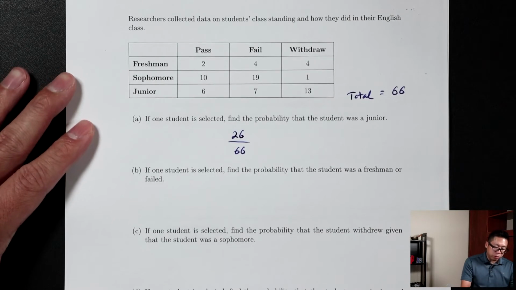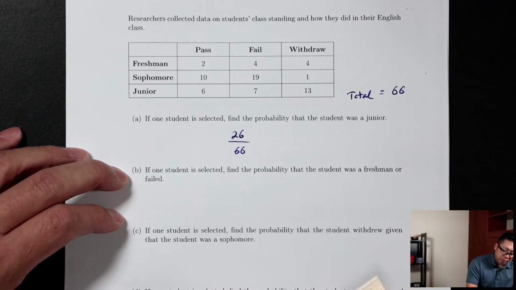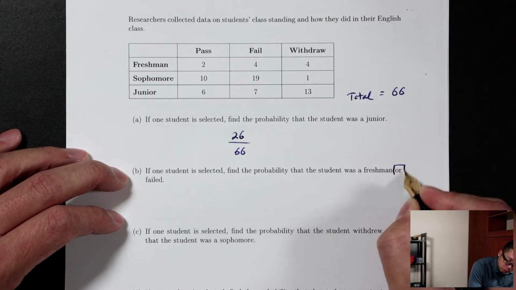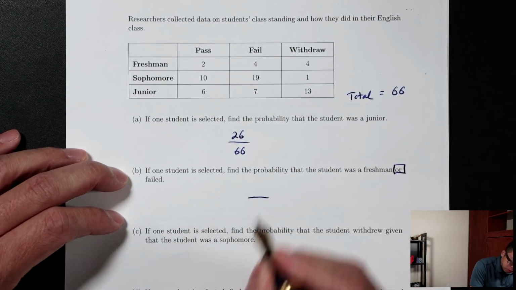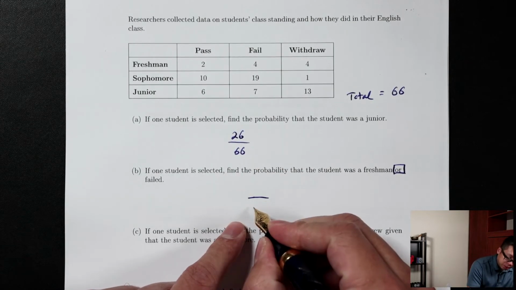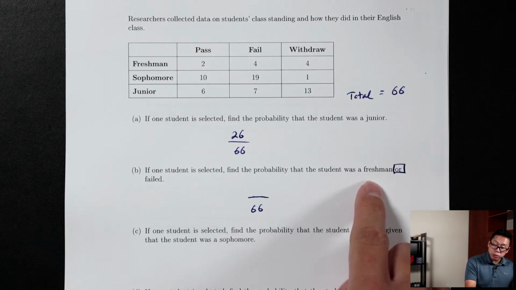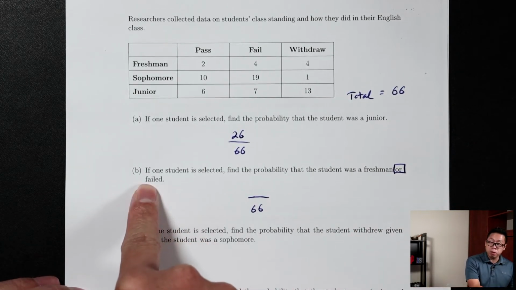Part B, if one student is selected, find the probability that the student was a freshman or failed. So the keyword there is the word or, and we're talking about one student, so that's one fraction. The bottom is going to be everybody again. That's going to be 66. Now, or means we're going to take all the freshmen and combine them together with all the failed.